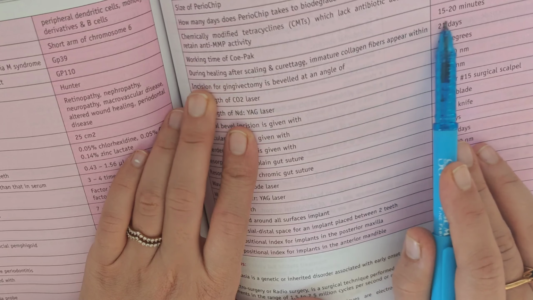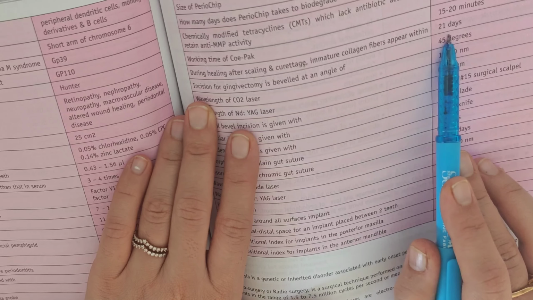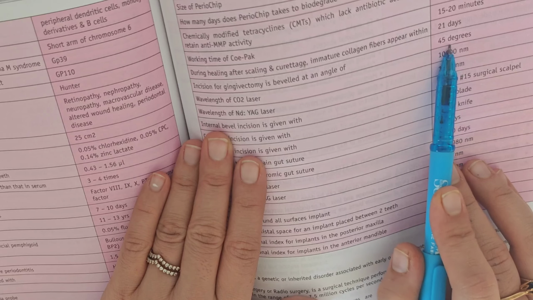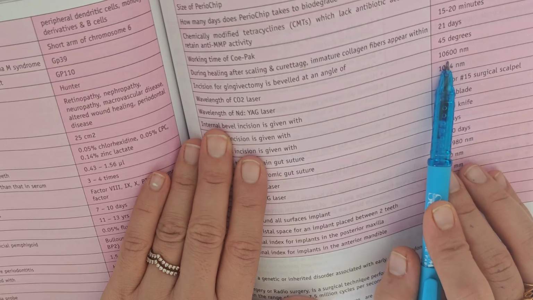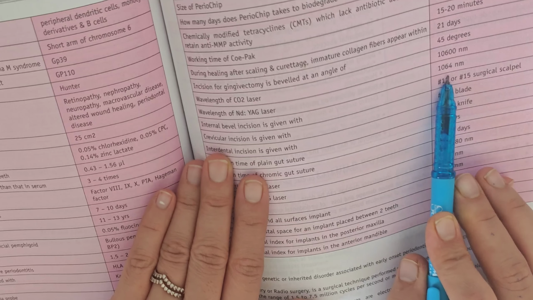Working time of Coe-Pak is 15 to 20 minutes. During healing after scaling and curettage, immature collagen fibers appear within 21 days. Incision of gingivectomy is beveled at an angle of 45 degrees. Wavelength of CO2 laser is 10,600 nanometers. Wavelength of Nd:YAG laser is 1064.